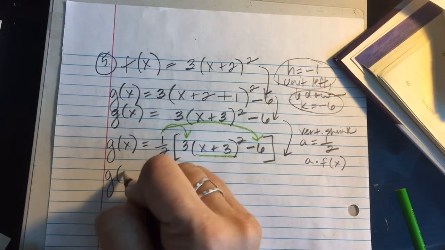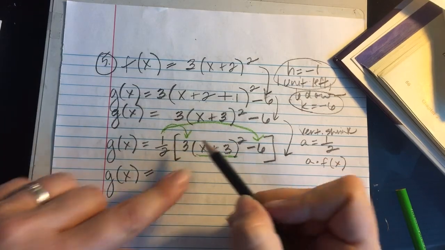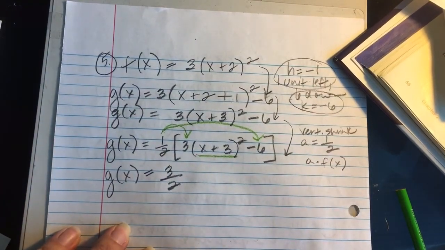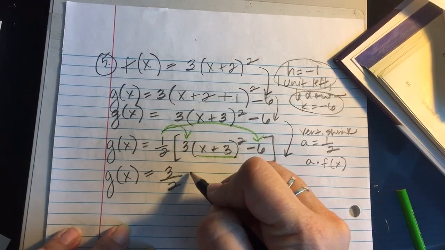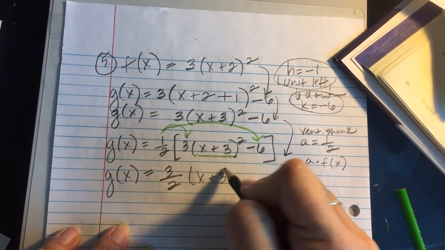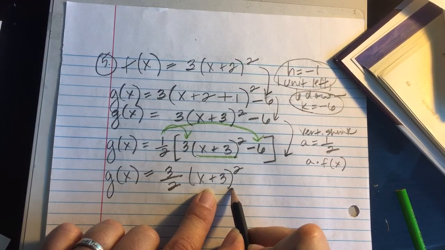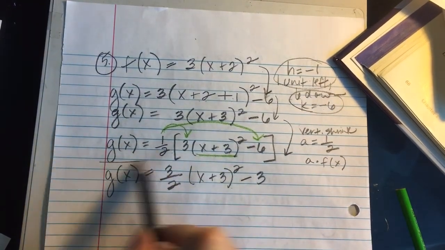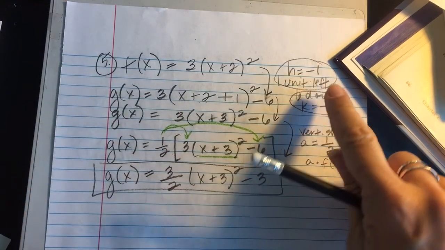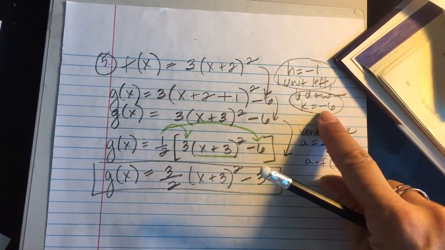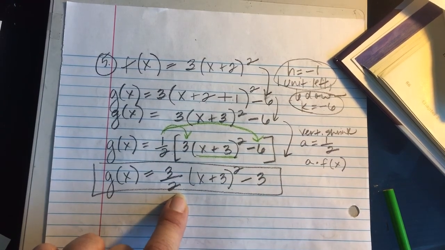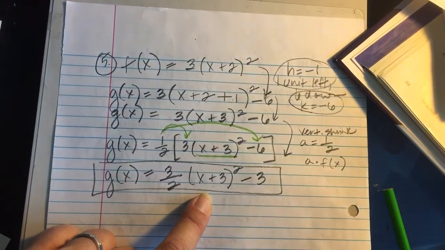So my new function after that vertical shrink is going to be 1/2 of 3, which I'm just going to call 3/2. 3 times 1/2 is 3 over 2. X plus 3 squared, I'm leaving that all by itself, and 1/2 of -6 is -3. So my function after I move left 1, down 6, and another vertical shrink applied winds up being 3/2 times the quantity x plus 3 squared minus 3.